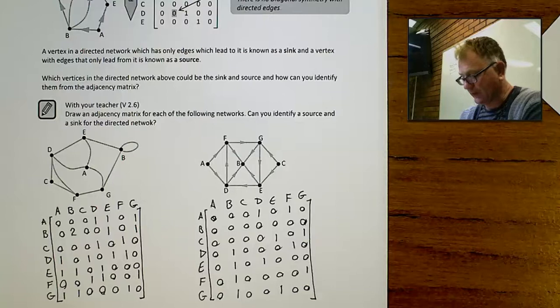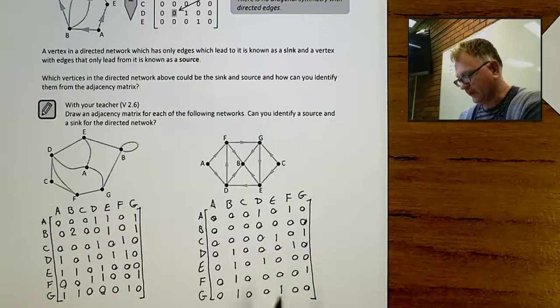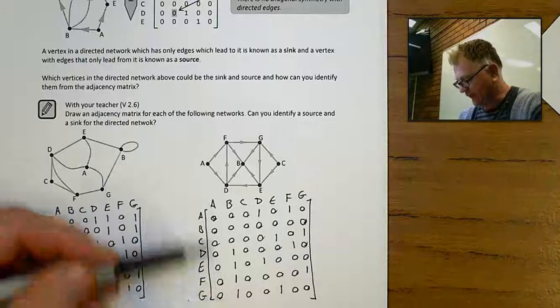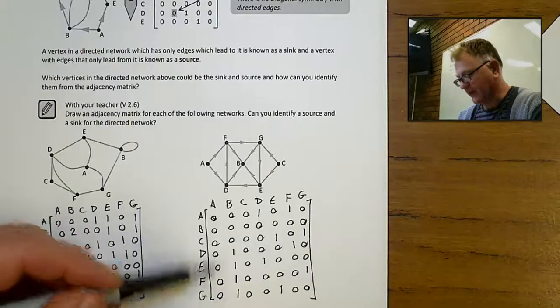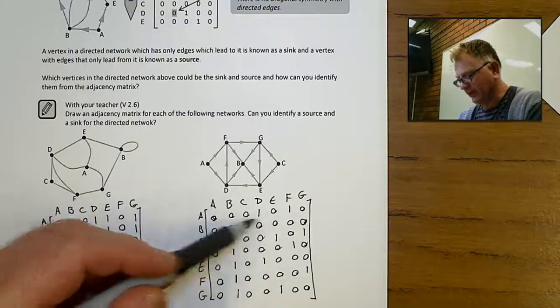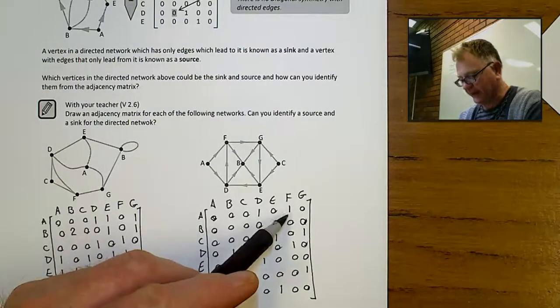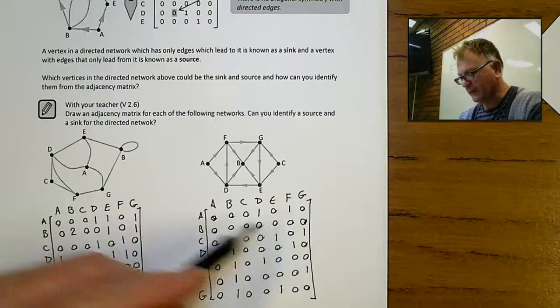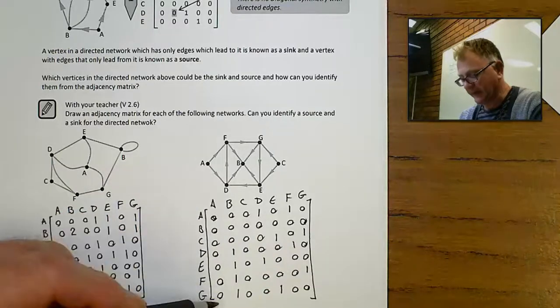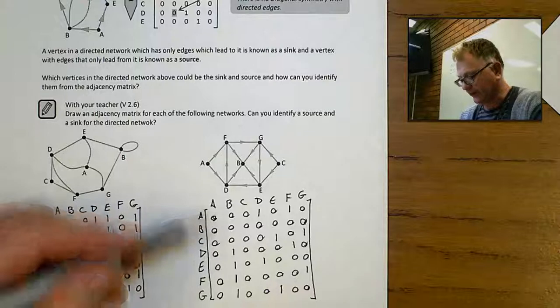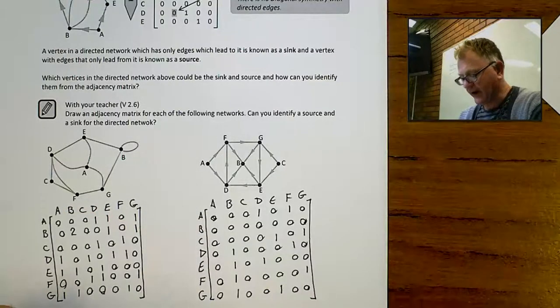But how's that shown on the matrix? Well, on the matrix you can see there's a whole column of zeros for A, whereas if you look at row A, it's got a couple of ones in it. Those ones indicate things are flowing out of A, but the column of zeros says that nothing is coming in to A. So that indicates that A is a source.